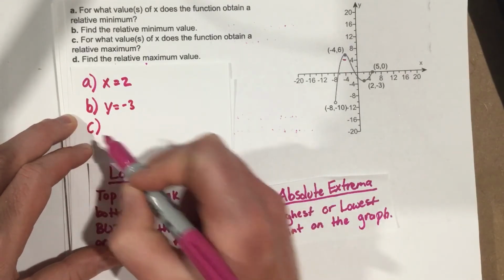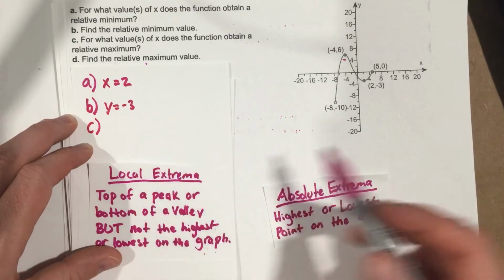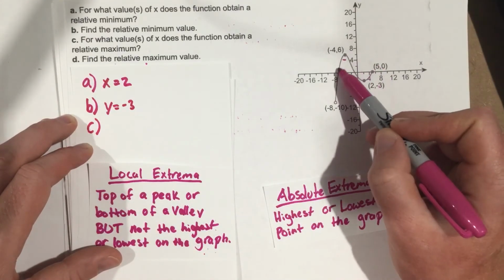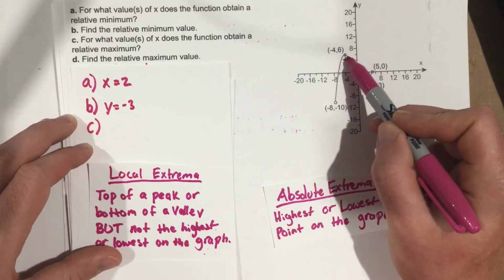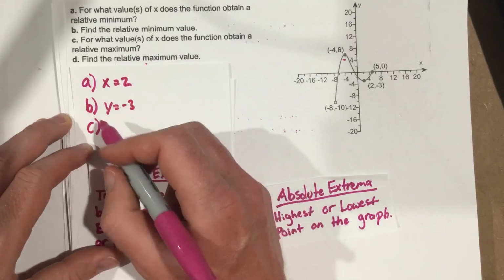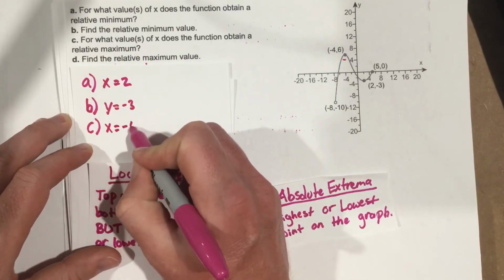Part C then, it says find the x value of the relative maximum. Well, the relative maximum is where it goes from increasing to decreasing, and it's at this point here. And so our x value there is -4.